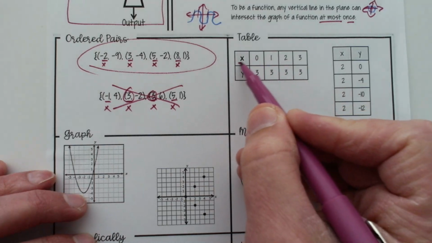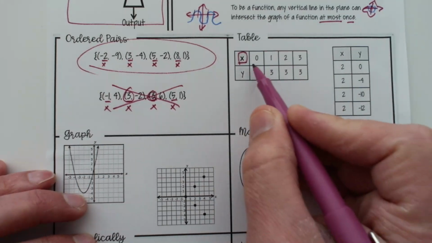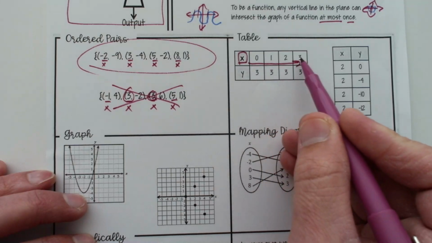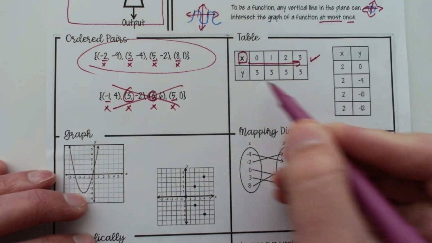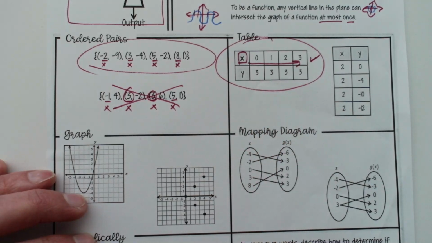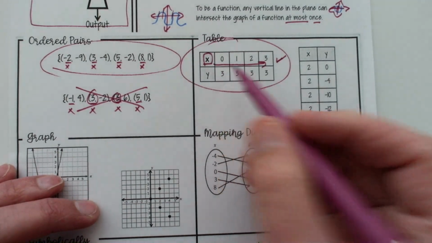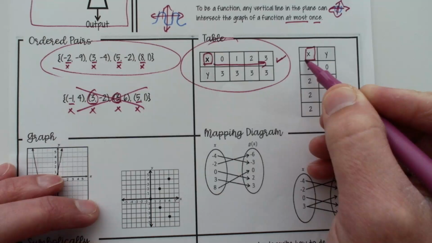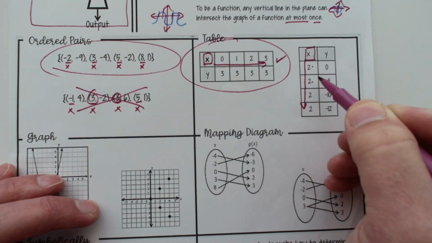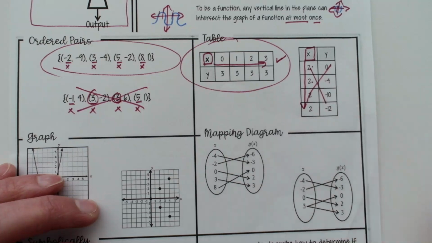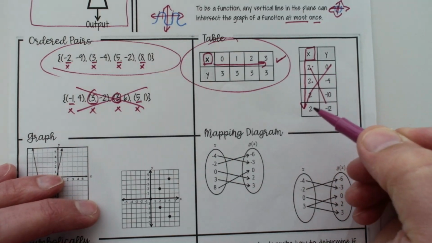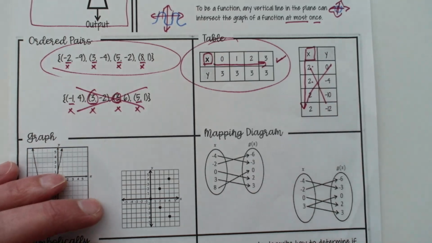In a table, I identify my X's, and I look at all of these values. 0, 1, 2, 3. None of them repeat. That's a function. You see these 3's that are repeating? That's perfectly fine. It's just the X's that can't repeat. So here's my X value in my tables. I go down, 2, 2, and as soon as I see something repeat, it automatically doesn't work. Now granted, this says 2 multiple times, more than just twice, but as soon as it repeats once, it's done.